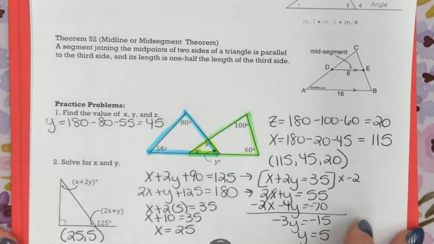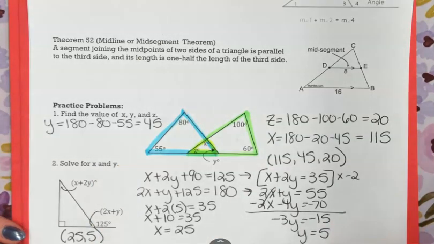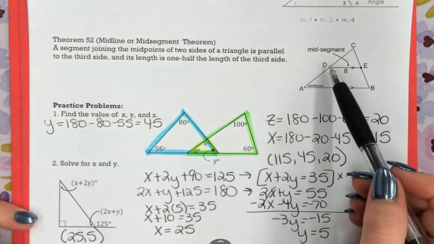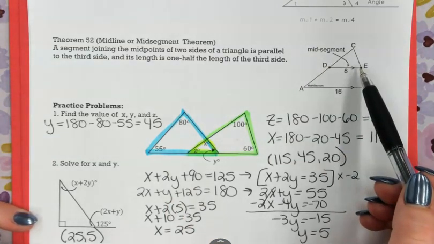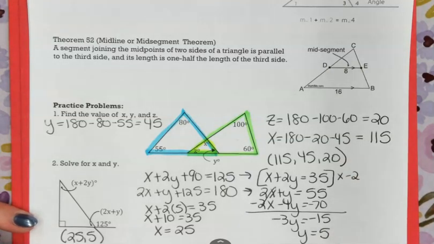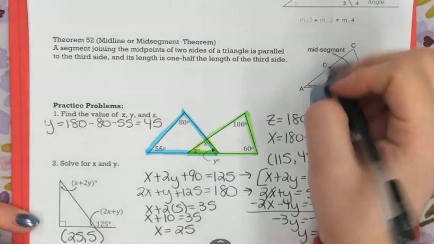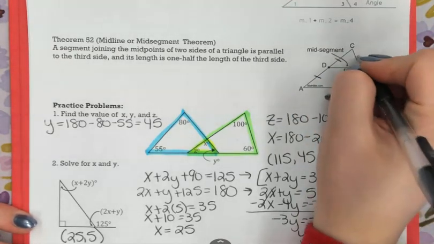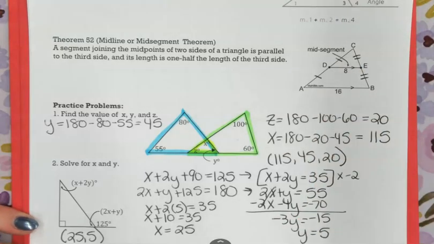Okay, theorem 52, last but not least, your midline or mid-segment theorem. This refers to if you have a triangle and you draw a segment through your triangle connecting the midpoints of the 2 sides it crosses. Remember, midpoint means it splits it in half. So if D is a midpoint, DA and CD would be congruent. And if E is a midpoint, CE and EB would be congruent.